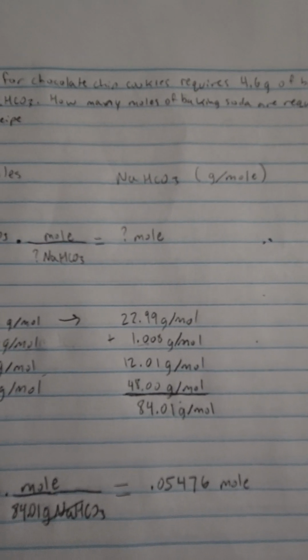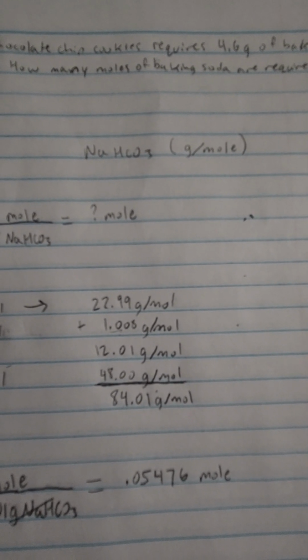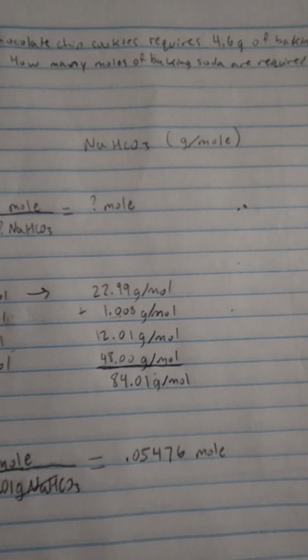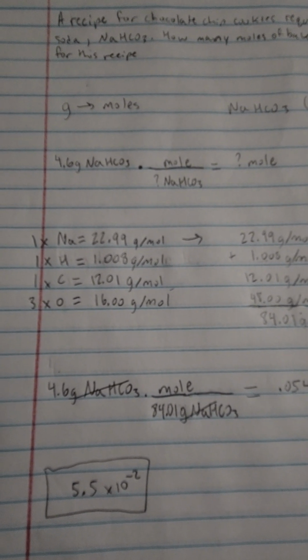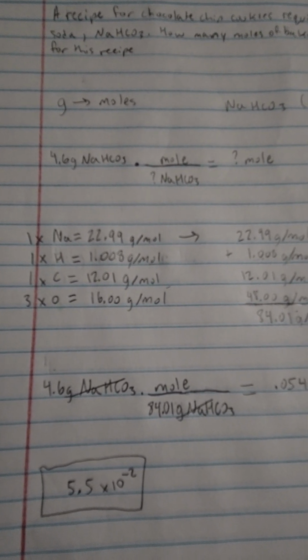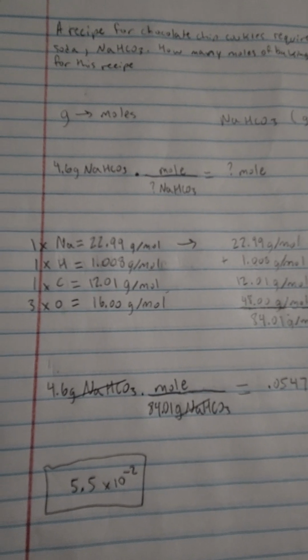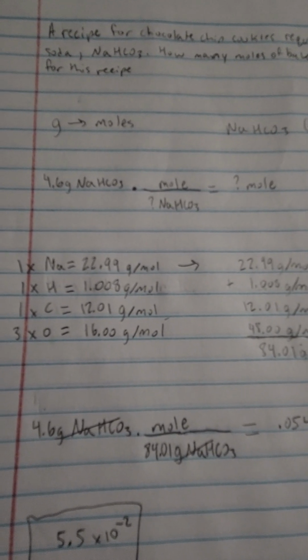Now we write them all down and add them up because this will be the molecular mass of NaHCO3. Adding them up would give us 84.01 grams per mole. Now, we rewrite our previous equation and plug in our 84.01 grams of NaHCO3 per mole into the question mark.